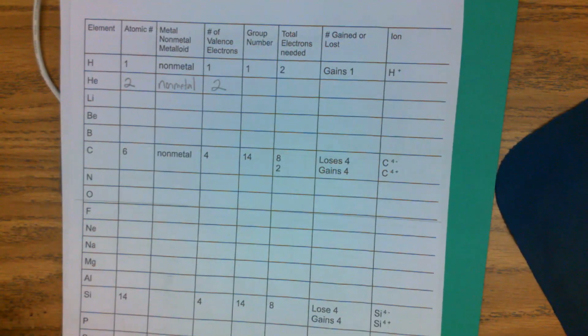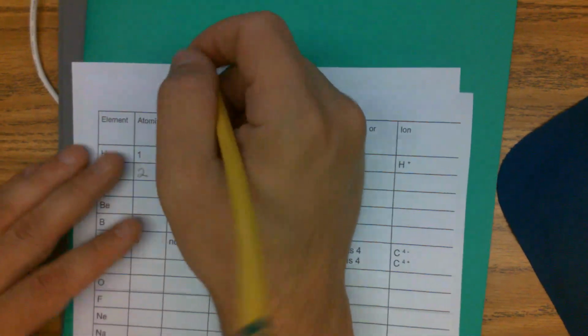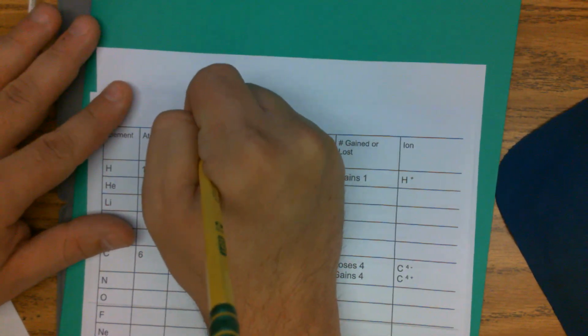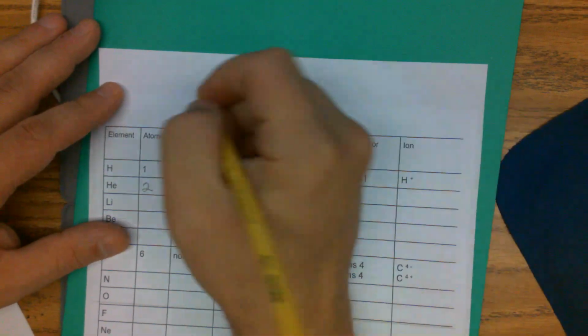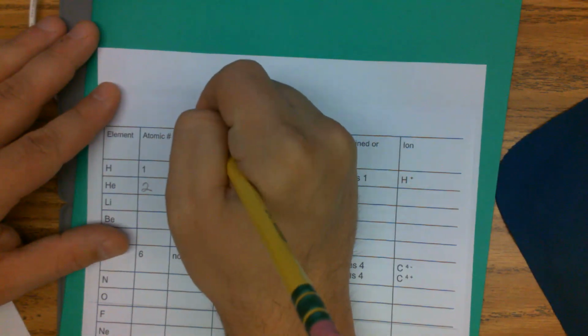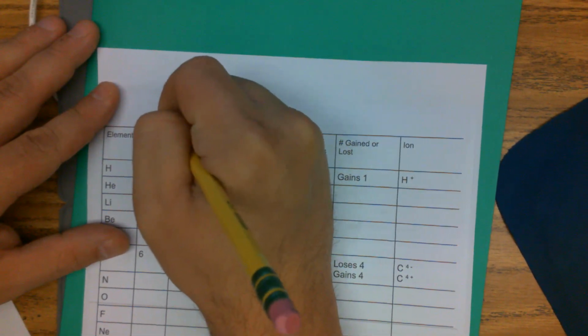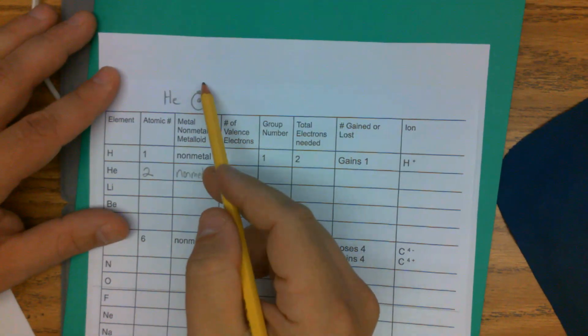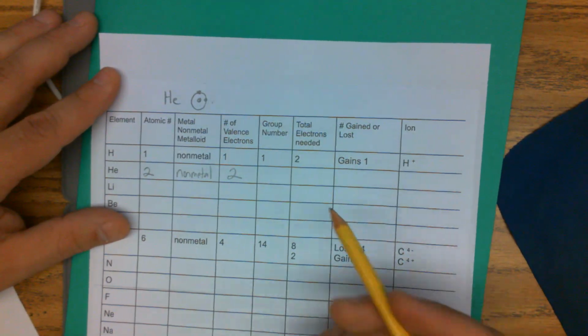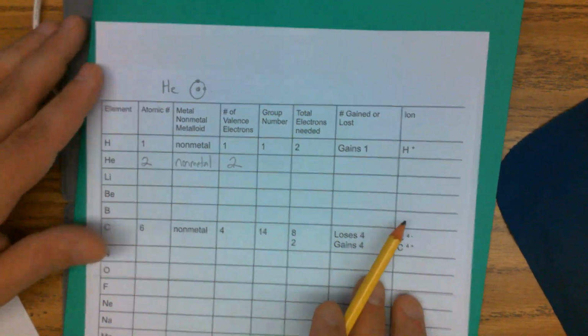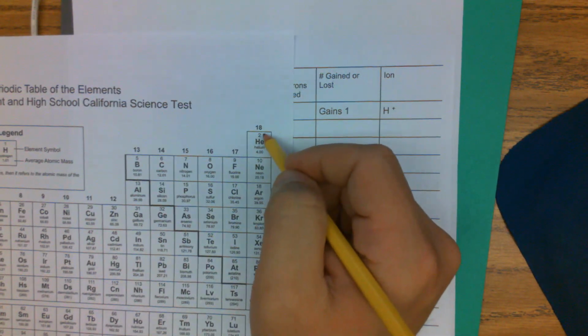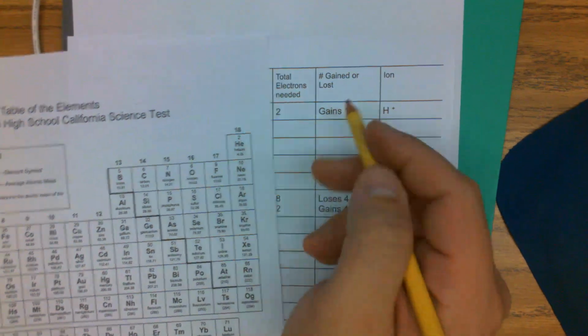Because if we were to draw this out, helium would look something like this. Helium would have only 2 electrons. So those 2 are our valence electrons. So 2 valence electrons. If we look at our group number, it is going to be 18.